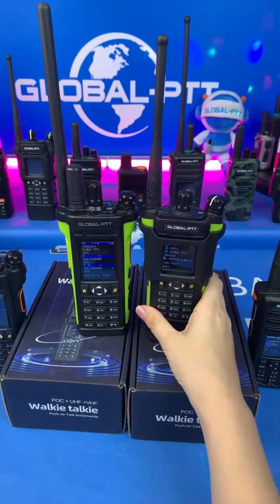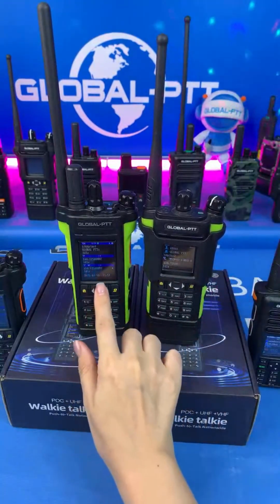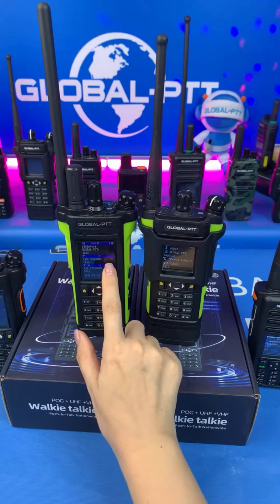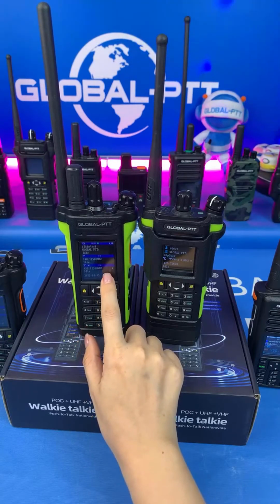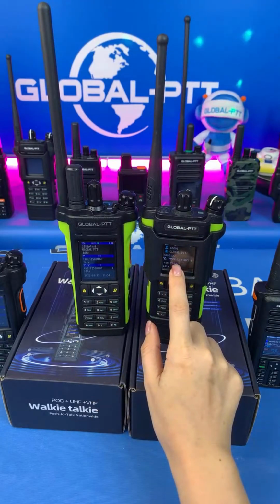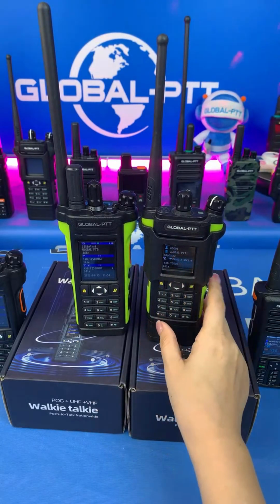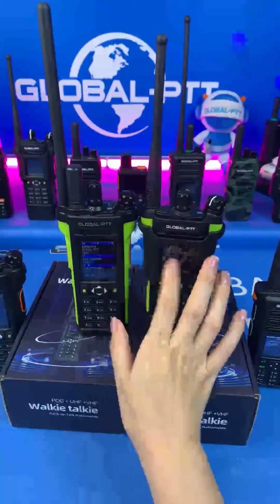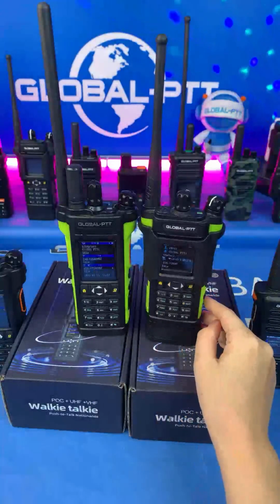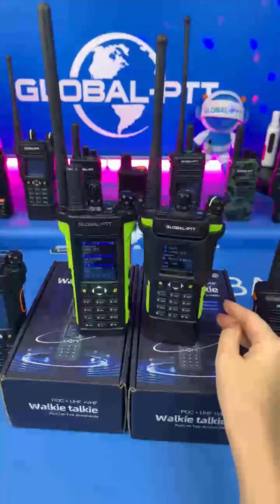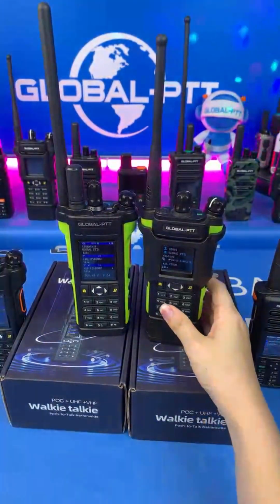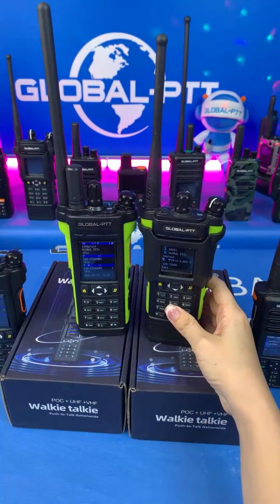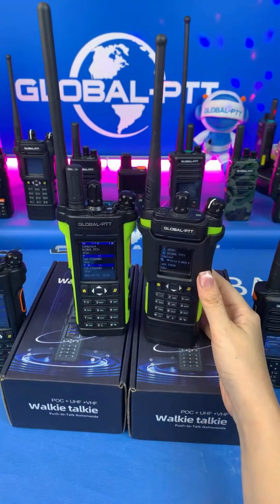Let's compare the difference between the 2 radios. The 5288 Plus model has 256 channels of storage under the UV dial band, and this one, the 5288, has only 16 channels. But under the global-ptt mode, the 2 radios are the same. They can achieve international calls with team members. We can call from one country to another, just join them in the same group.